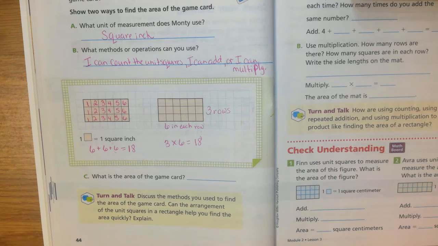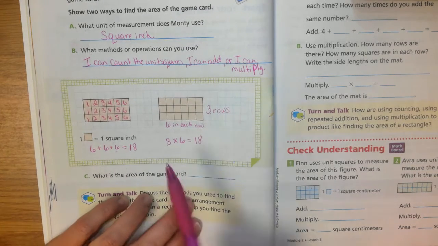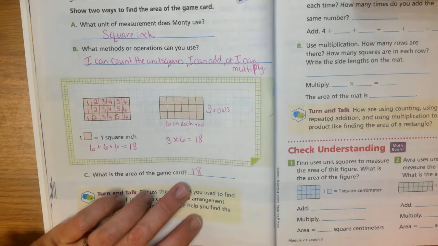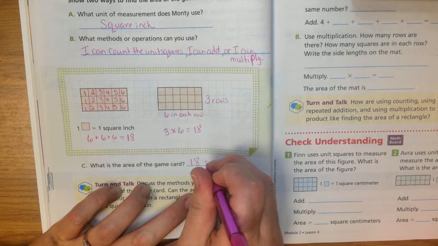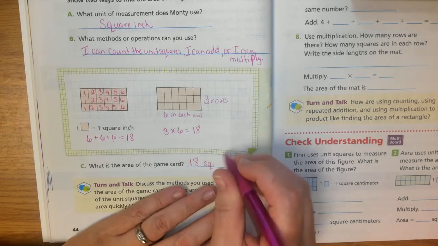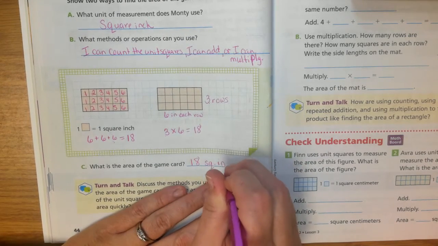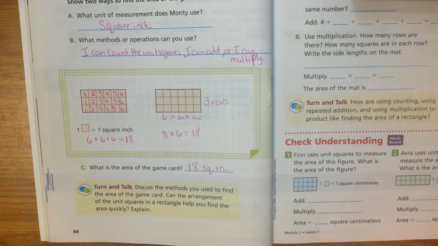So see all the different ways that I can represent how to get to 18 when I know that I have the same size unit, the same number in each row, and how many rows I have. So what is the area of the game card? The area is 18, but we cannot forget our label. What unit of measurement did Monty use? 18 square, and I'm going to do SQ, and I'm going to do IN for inches. That's my label, square inches.